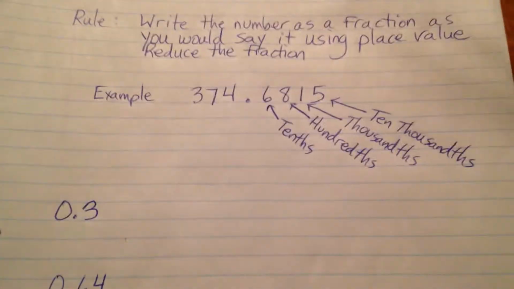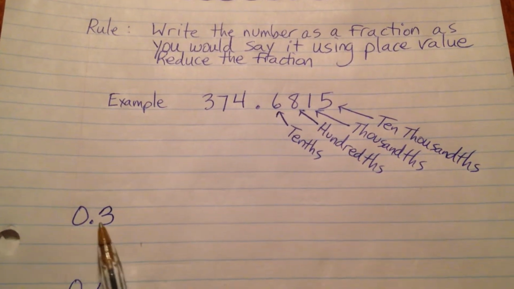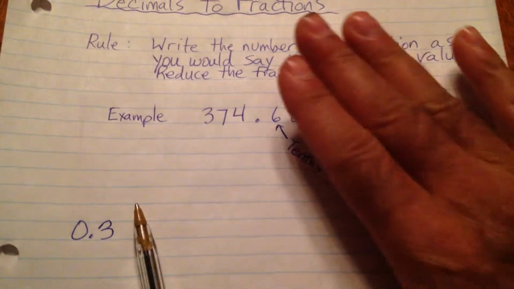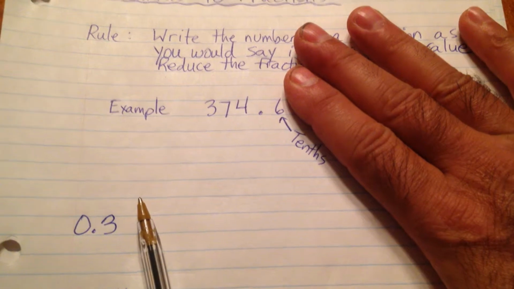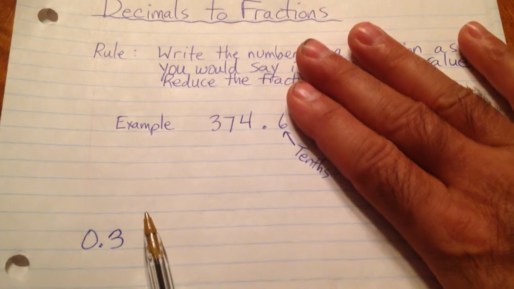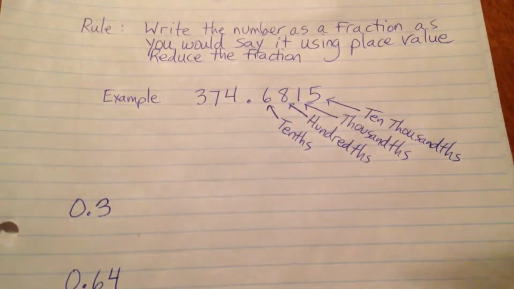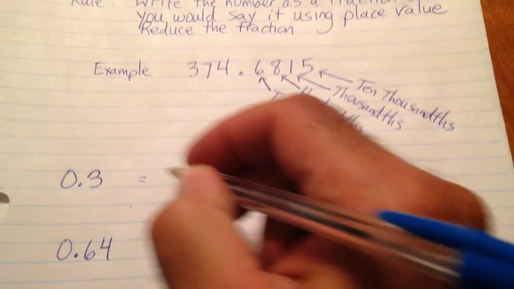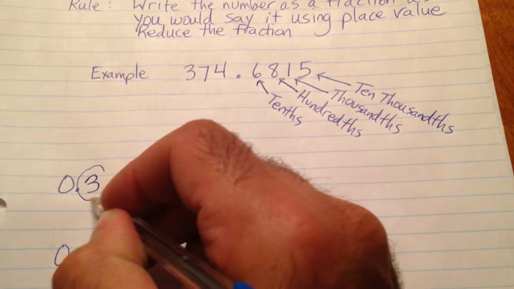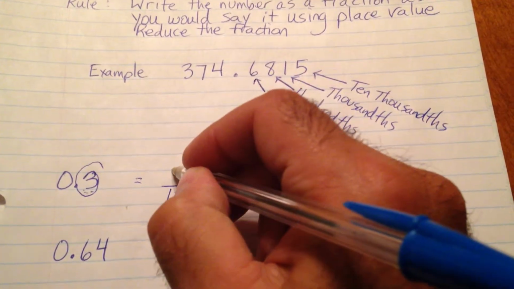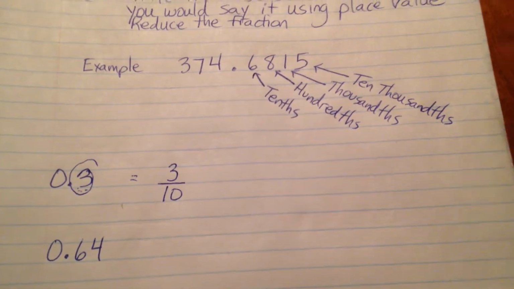So we'll start off very simply. Notice that this number, 0.3, has one number after the decimal. If it only ends in one number after the decimal, I know that this fraction will be written as tenths. In other words, it will have a 10 on the bottom, the denominator. So I will write it as tenths, and the number after the decimal is the one written on the top. So we already know that 0.3 is 3/10, right?